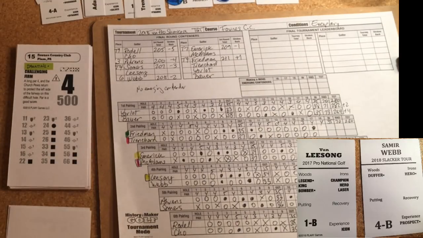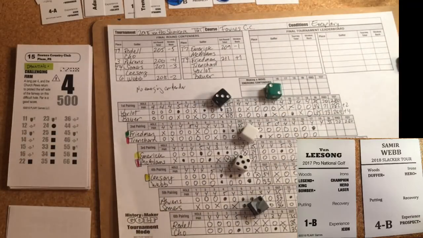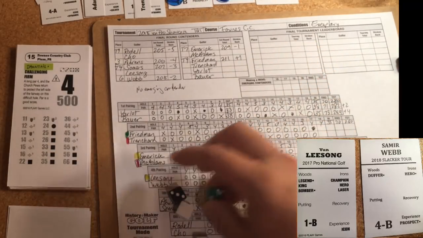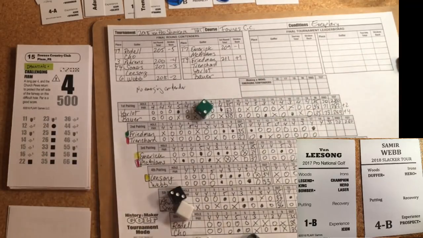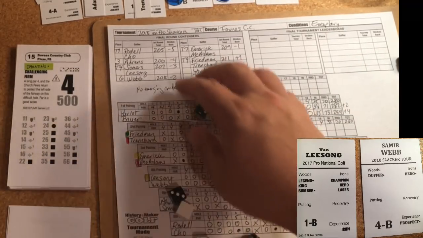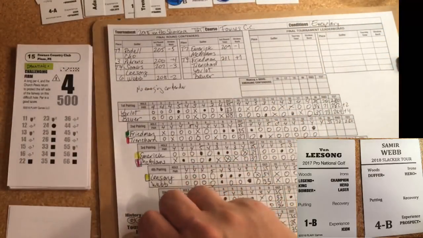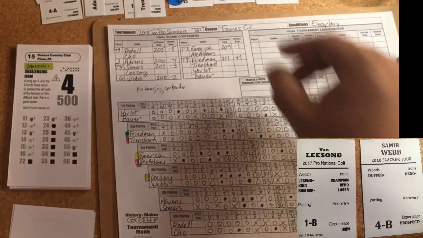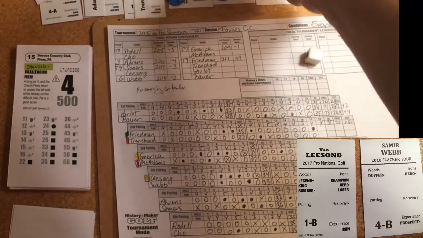Yun Lee Song on a semi-daunting hole. 23 will be in the rough in 2, and an exclamation mark to boot. Is he a master? He's not. He'll have a difficult putt for par. Well, he makes that, and he still hasn't used those red chips that he's got. He's got to throw them in there somewhere. He might use one of them on 17. Samir Webb with 2 blue chips. He's going to use one, roll the decide or die. It's a no, so he gets to hold on to his second red chip.